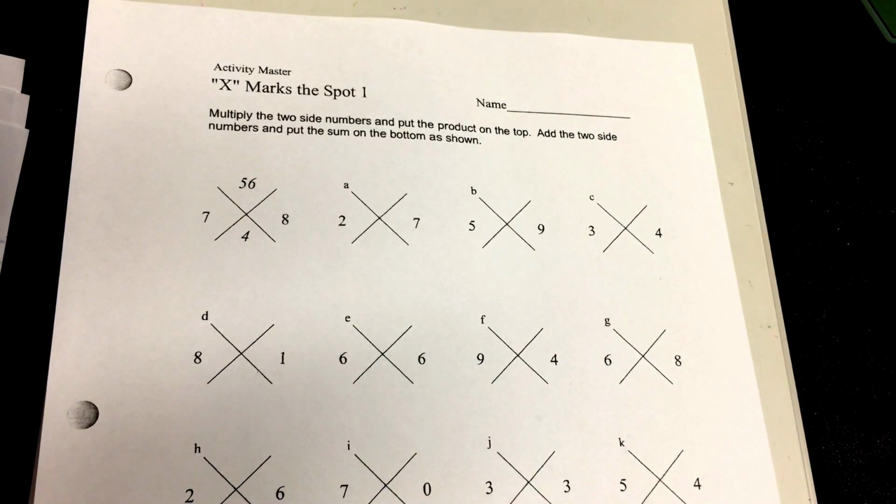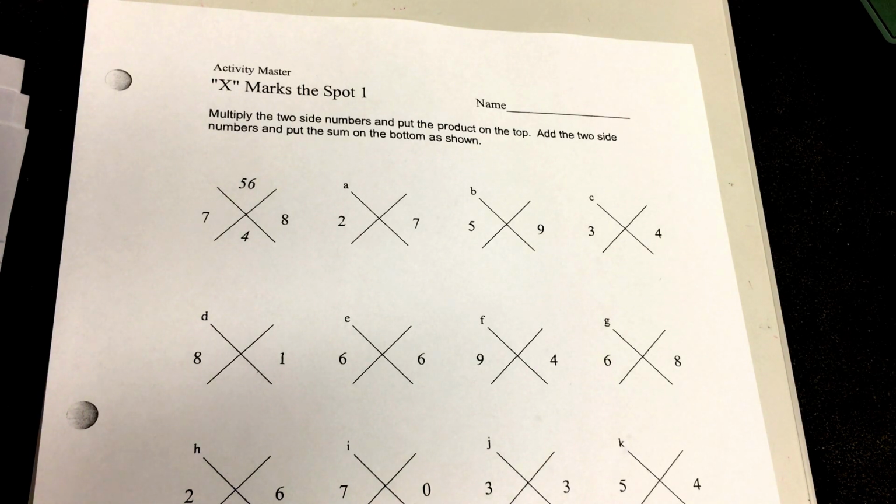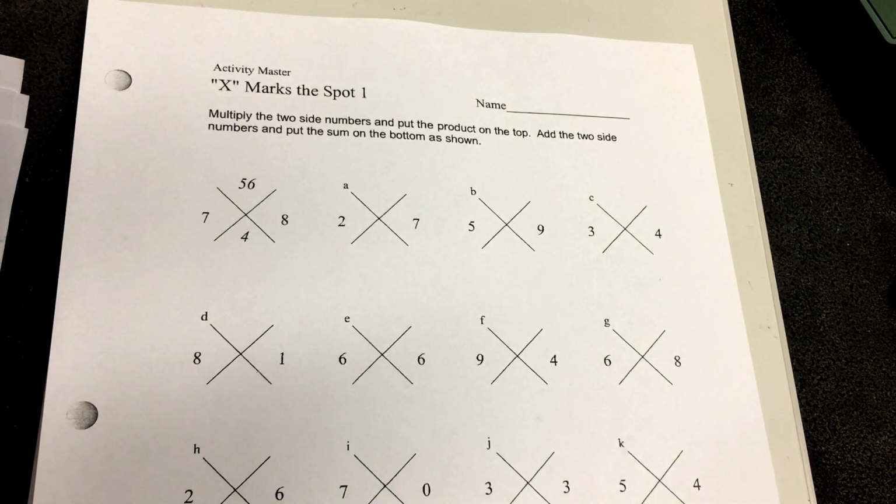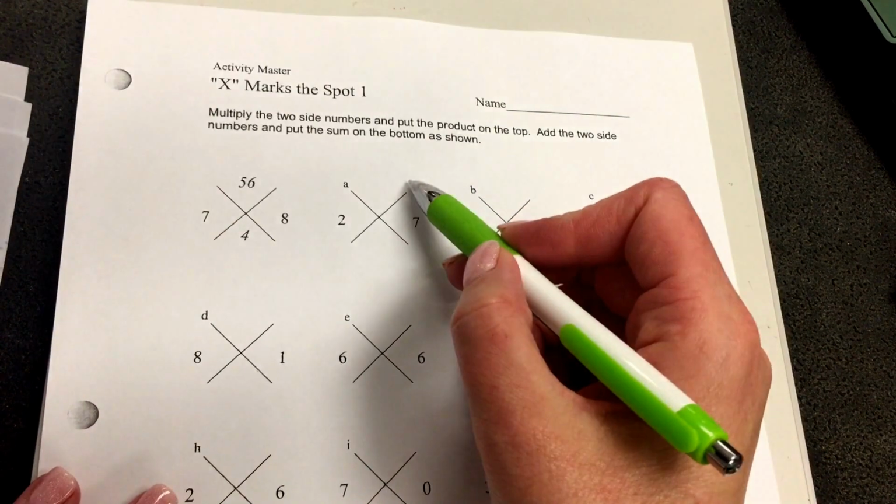The lesson that we're going to go over today is factoring quadratic equations. But before you can understand how to factor a quadratic equation, I want to teach you about the X-factor method. The X-factor method is a very easy method once you understand the process. It is simply an X.